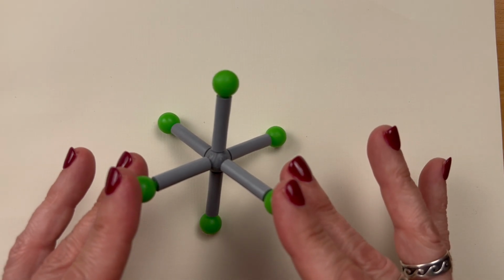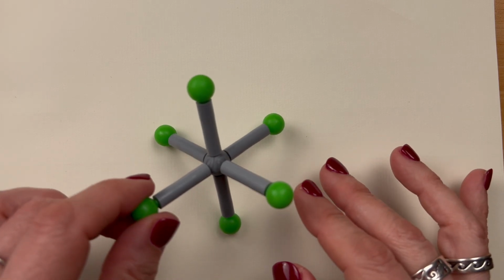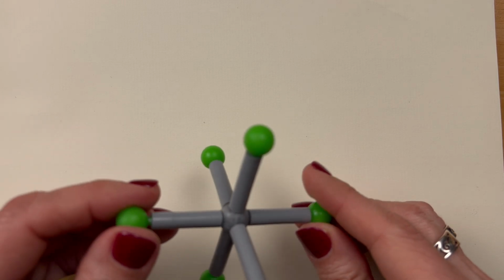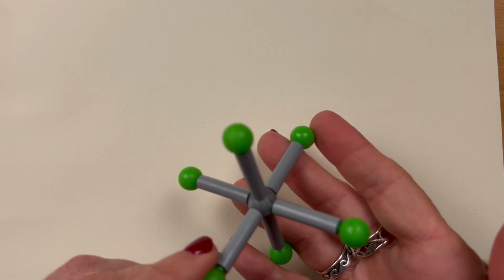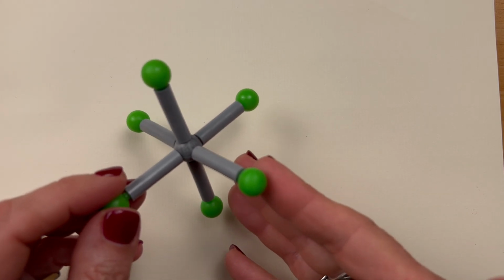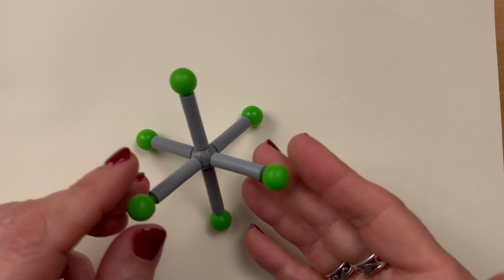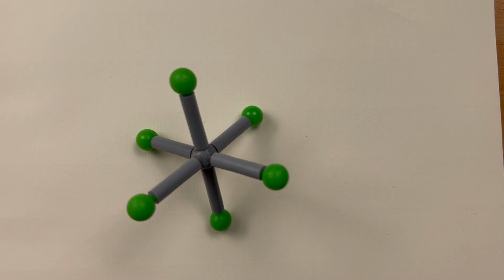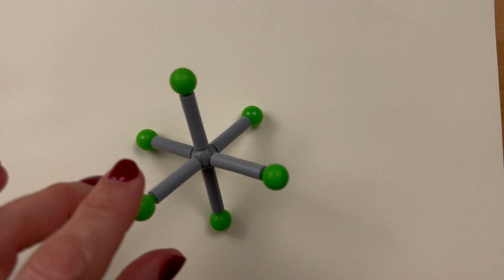It's a very common shape that you get for metals that bond to nonmetals in this way. There's also tetrahedral. There's also square planar. But octahedral is very common, so we're going to talk about that one.